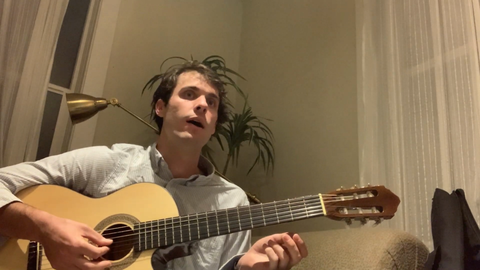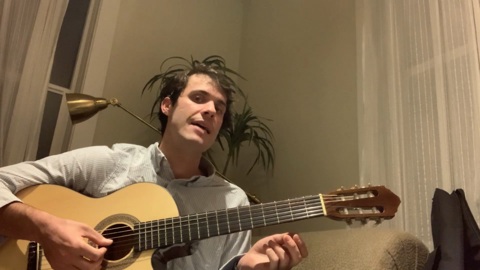So just to reiterate, the way the guitar is strung, the distance between the strings is a fourth interval, except for the fourth and fifth strings, the G and B strings, which are a third, not a fourth.